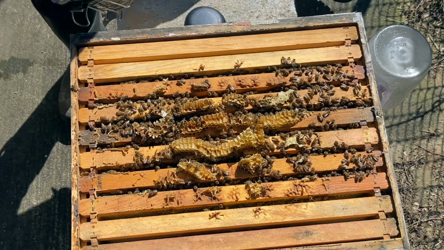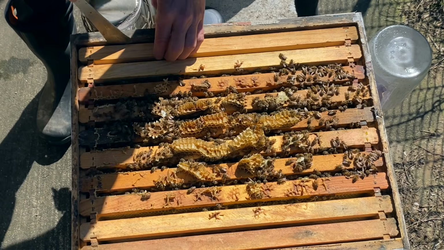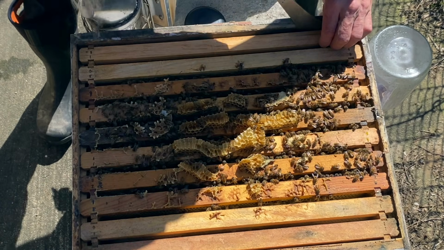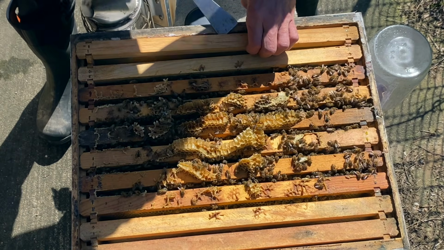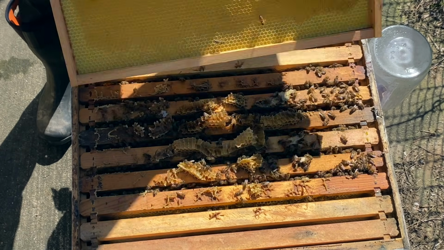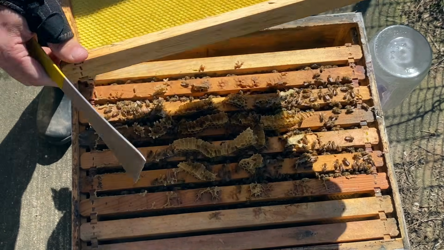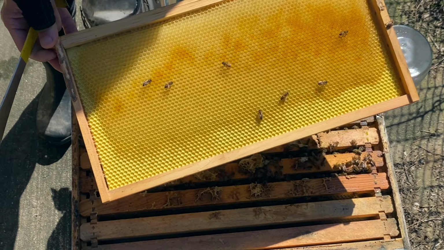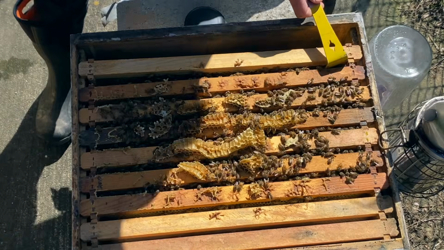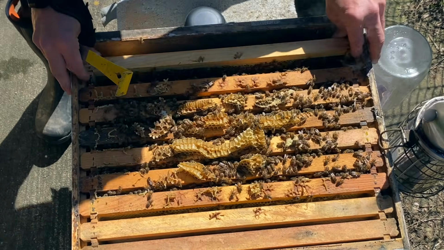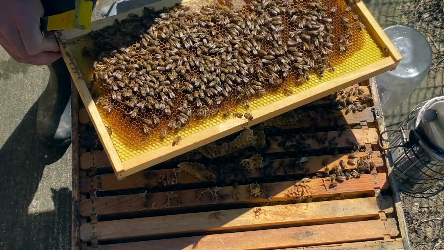Okay. Starting as usual with the outside frame. Gonna pop it loose. Smoking myself. And they've got wax on their outside frame, so they were able to do something last year before they decided to stop working. Again, very calm demeanor in this colony. Tells me that they are likely queen right.